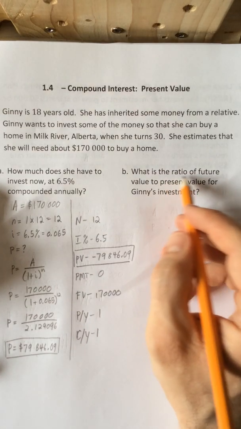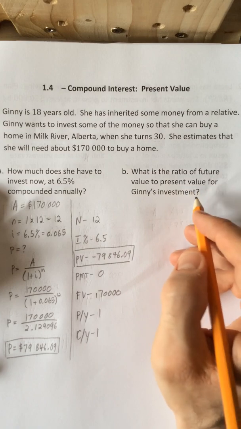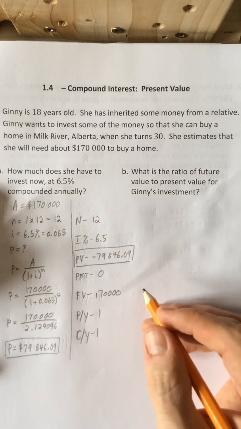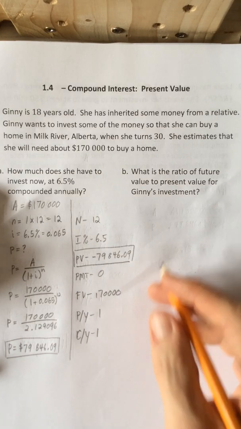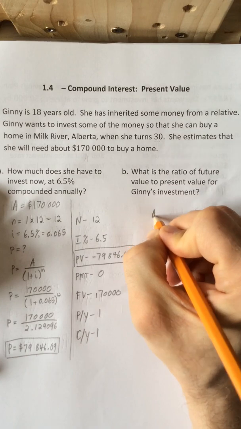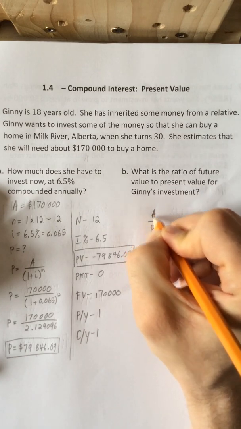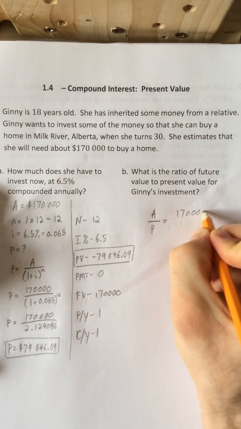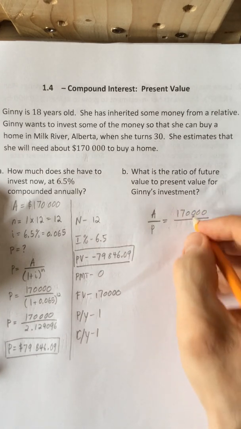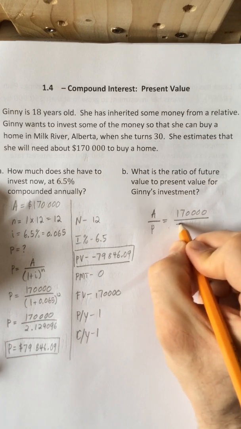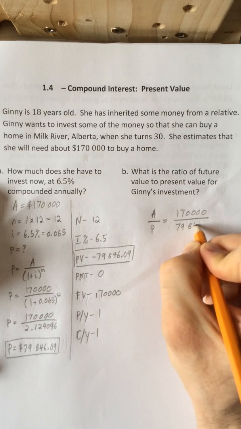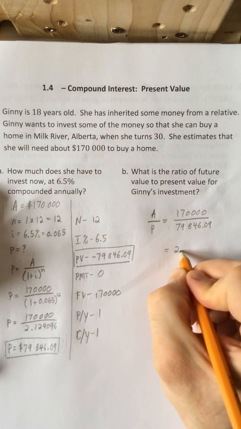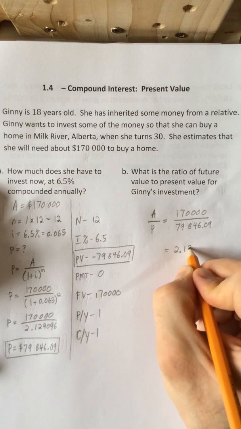Question B asks, what's the ratio of the future value to the present value for Ginny's investment? And really what this tells us is how much we have to increase our current money by to get to our future value. So all we have to do here is take our future value and divide by the principal. So our future value in this situation is $170,000. And she needs to invest $79,846.09.